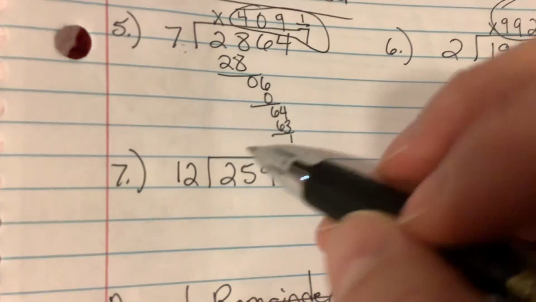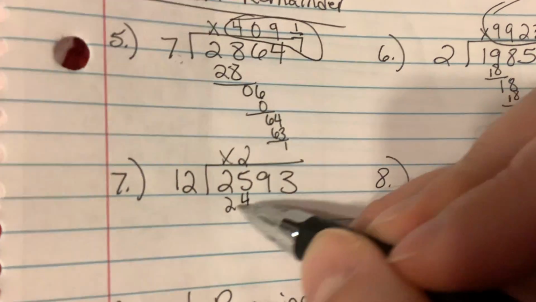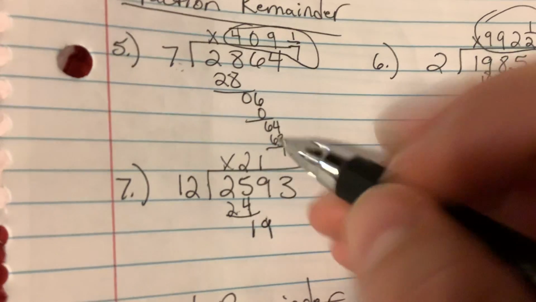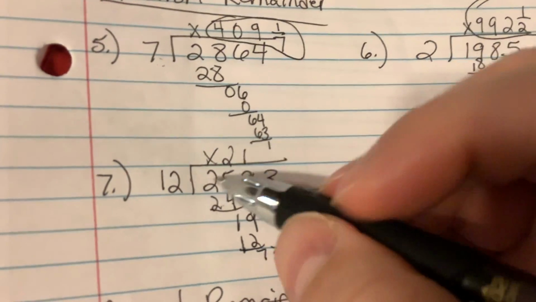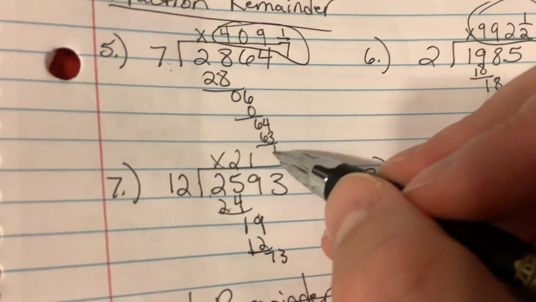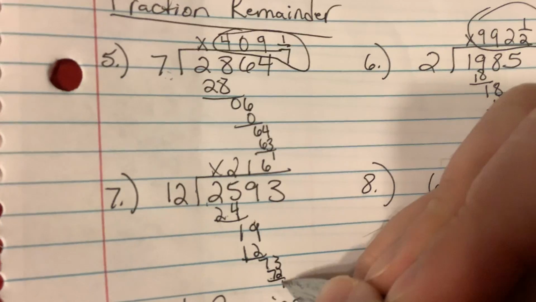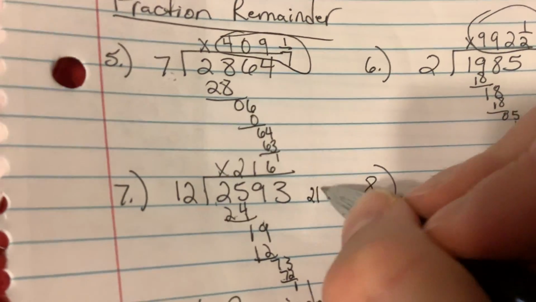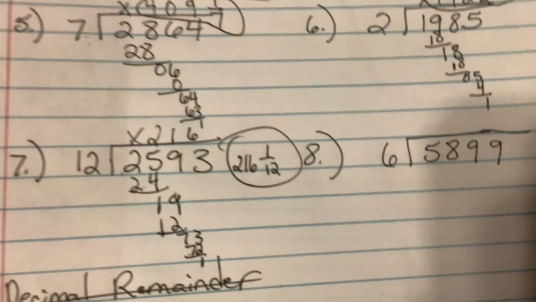12 doesn't go into 2, but it goes into 25 twice. Bring down the 9. Goes into 19 once. And it goes into 73 6 times. And you got your remainder of 1 over 12. So this would be 216 and 1/12. Okay.